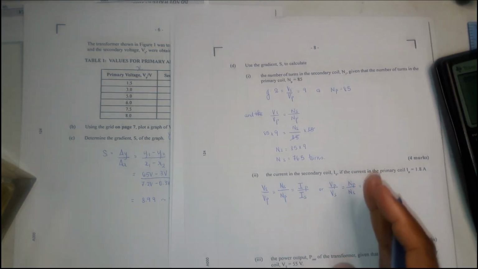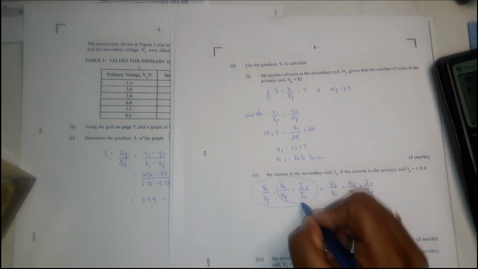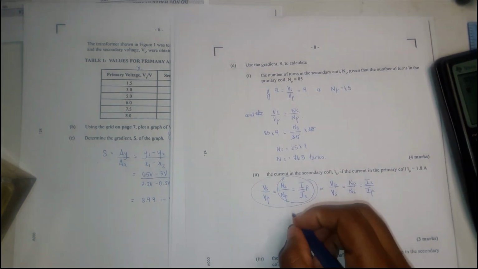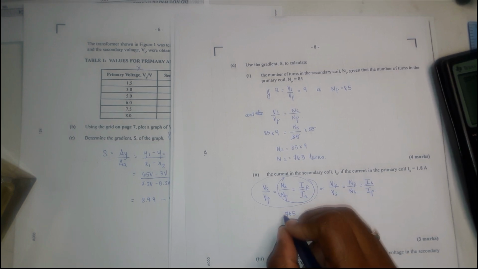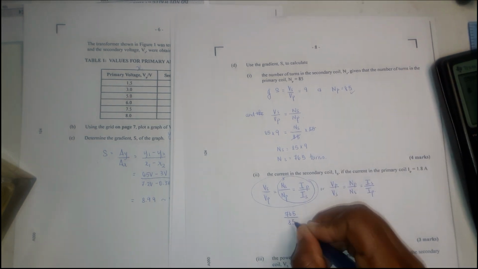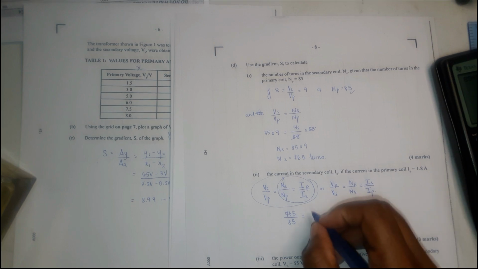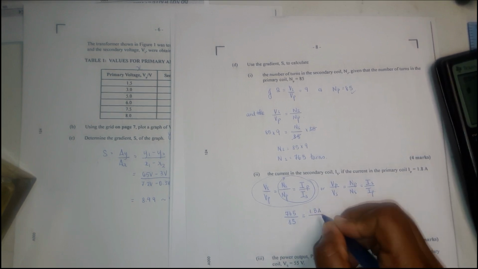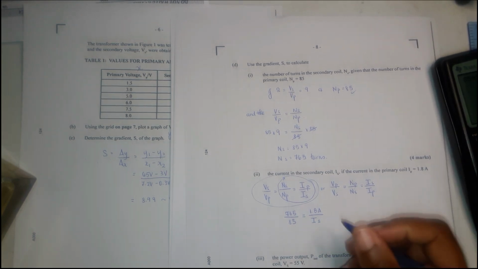You could pick either one. I'm going to pick this one. I know that Ns is 765, and Np is 85, equal to Ip. Ip is 1.8 amps, and Is is what we're looking for, the current in the secondary coil.